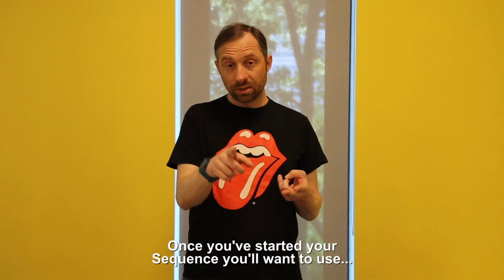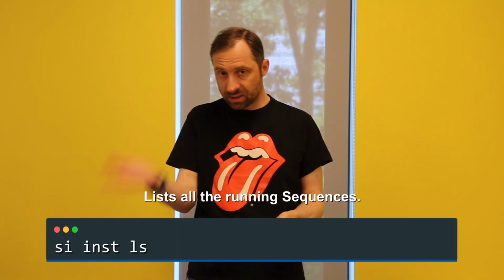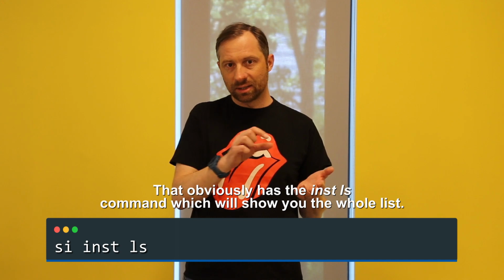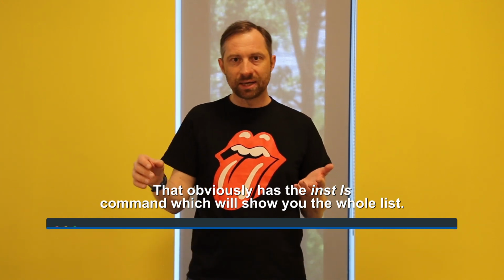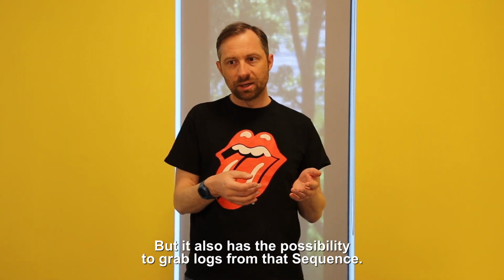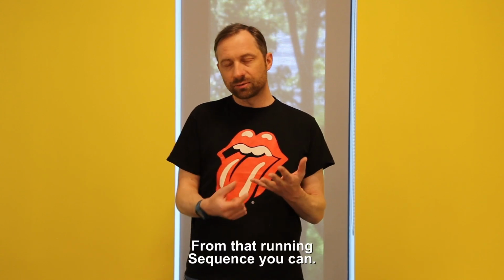Then once you've started your sequence, you'll want to use the SI instance command, which lists all the running sequences. And that obviously has that SI instance ls command, which will show you the whole list. But it also has the possibility to grab logs from that running sequence.